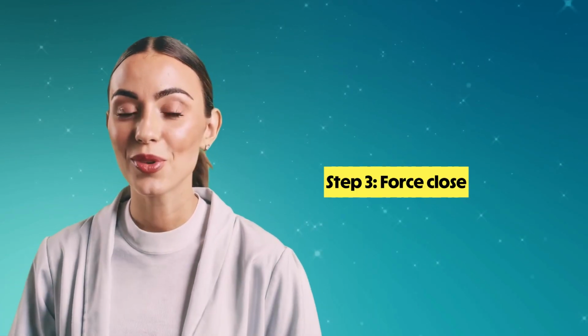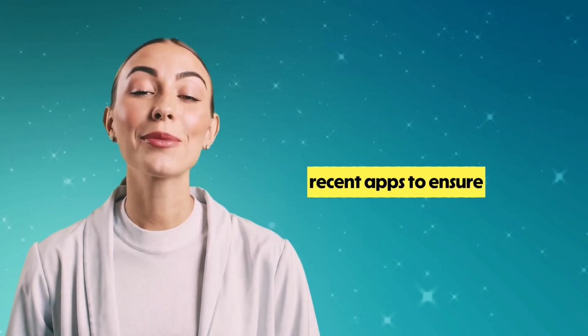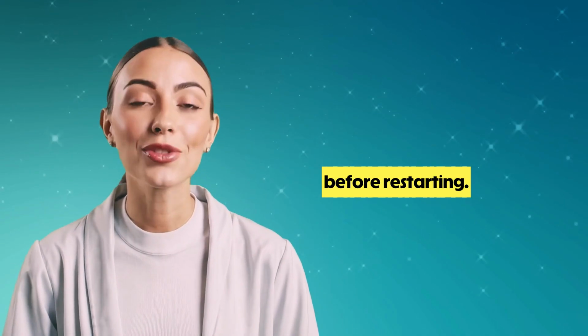Step 3. Force close the Zocdoc app from your device settings, then swipe it away from recent apps to ensure it's completely shut down before restarting.